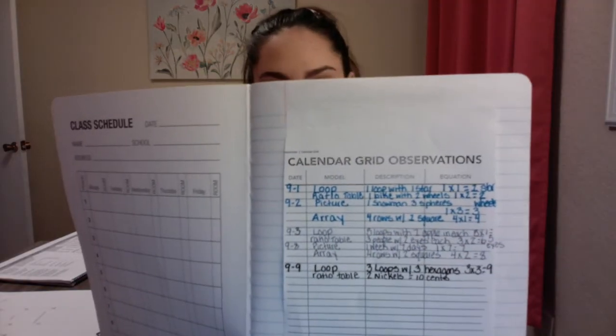Okay, and so I have 2 nickels for the description. Two nickels equals, and I'm just going to give you the answer, which is 10 cents. 2 nickels equals 10 cents. So my paper should look like this.